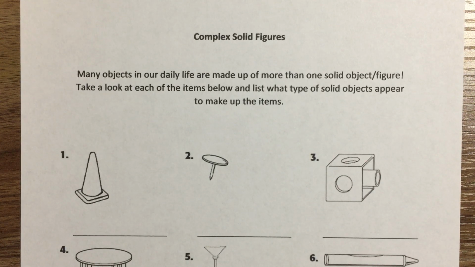But I did want to practice these a little bit and let you know to keep your eyes open, because in your daily life you're going to see a whole bunch of different things that are made up of multiple three-dimensional objects. So, our job right here is to take a look at each one of these 9 things, and we're just going to list what types of 3D objects we see in that item.